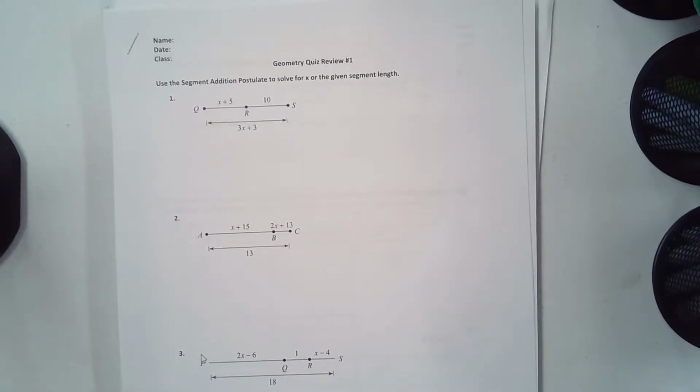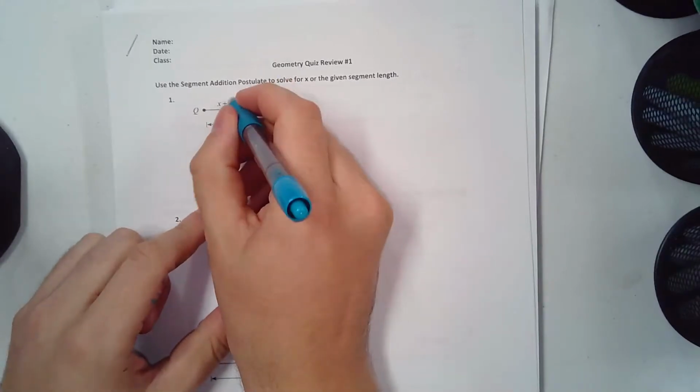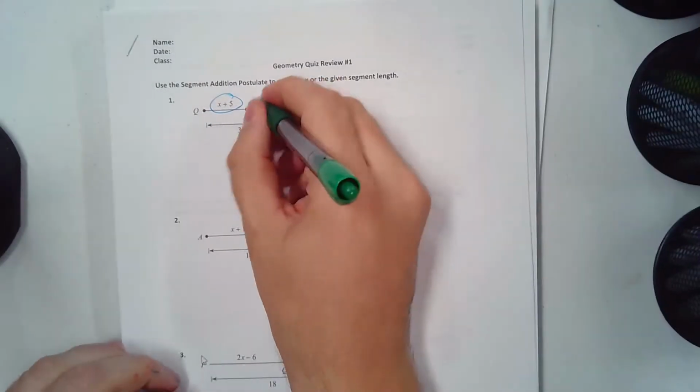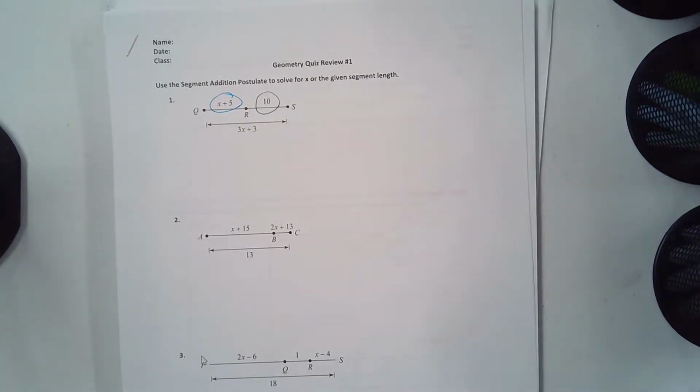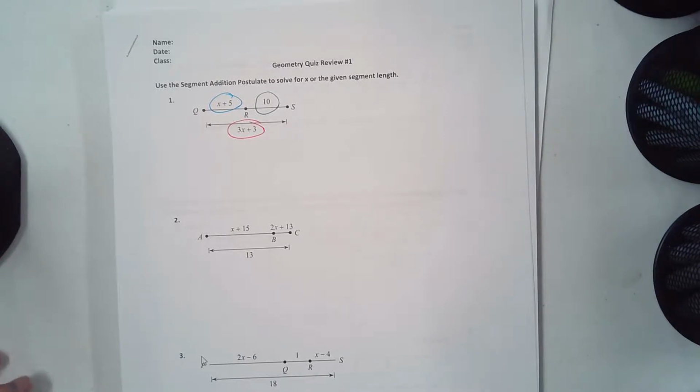So the idea is still the same. If that's 3 and that's 4, the whole thing's 7, right? Well, if that's x plus 5, and this is 10, if we add them together, they should add up to what? 3x plus 3. Close. Yeah, there's an x there. Don't forget your x's.